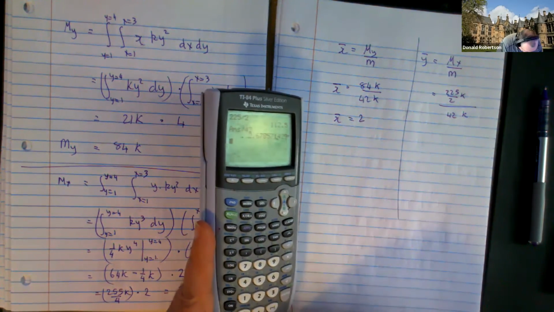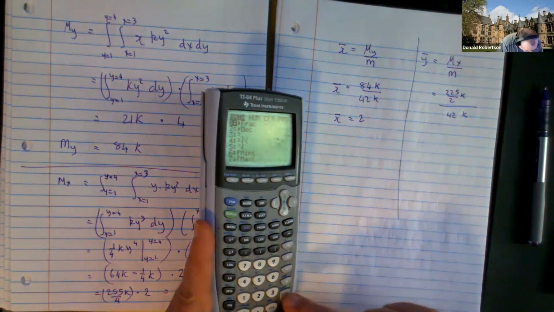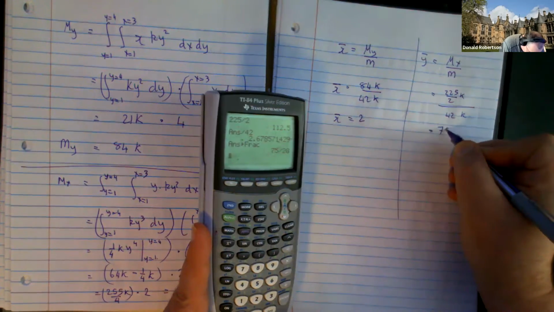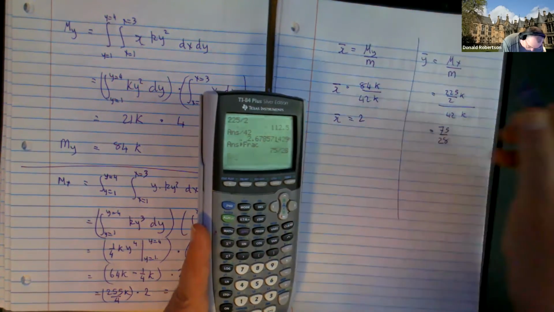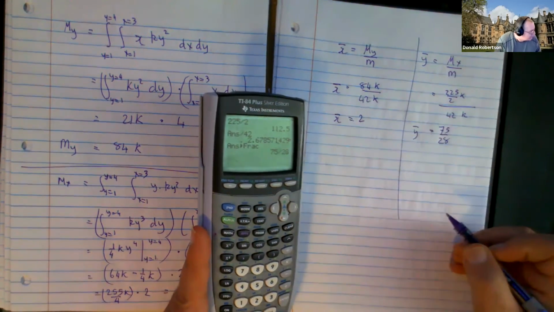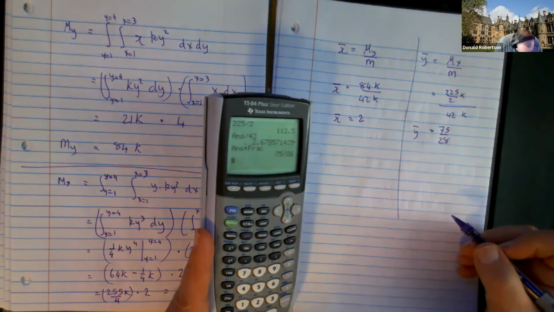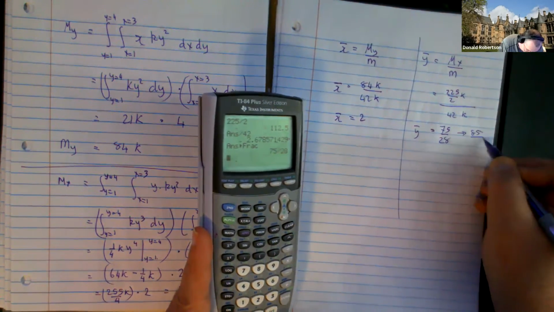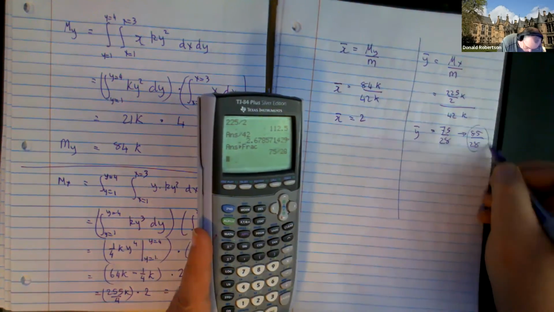Turn that into a fraction, and I get 75/28. And darn it, I was close. The correct answer is 85/28.